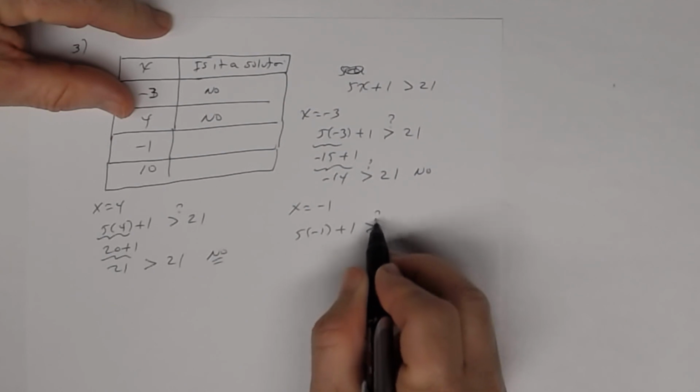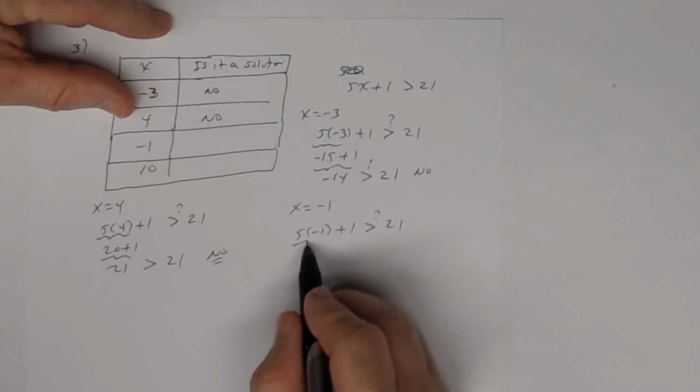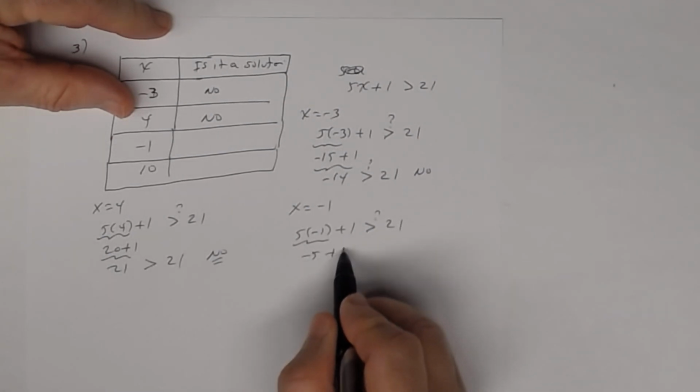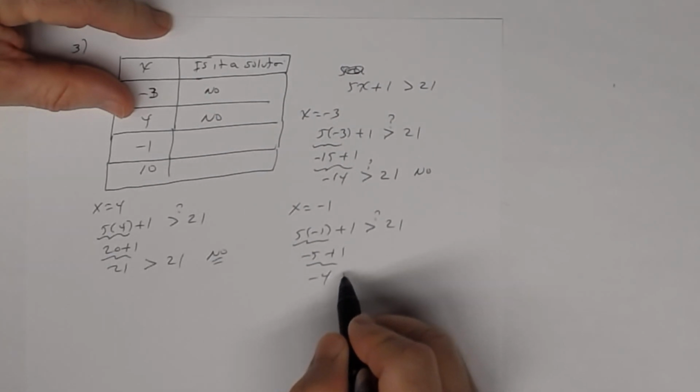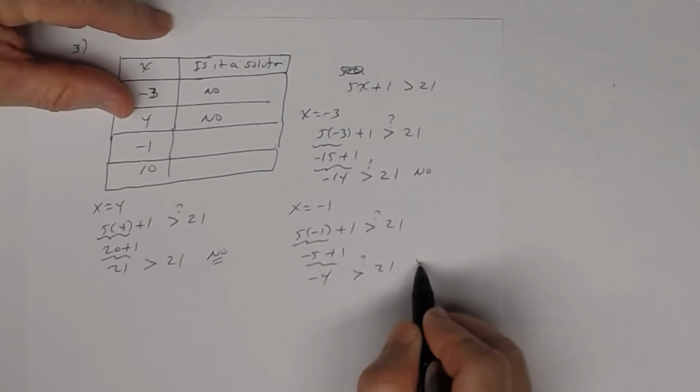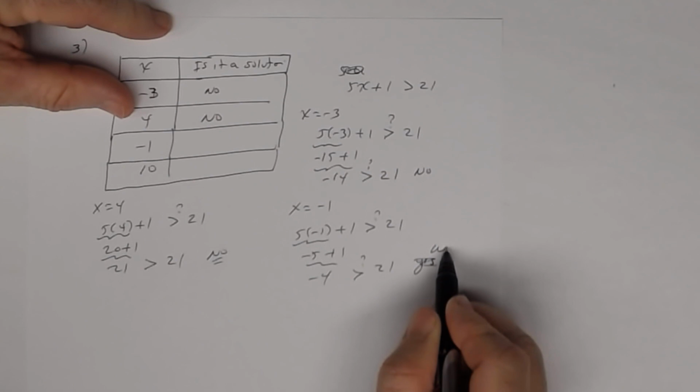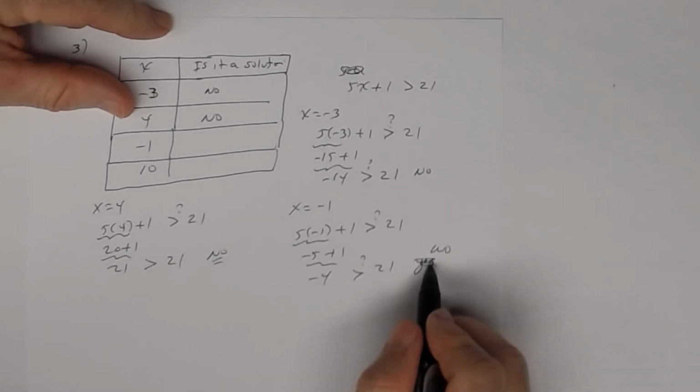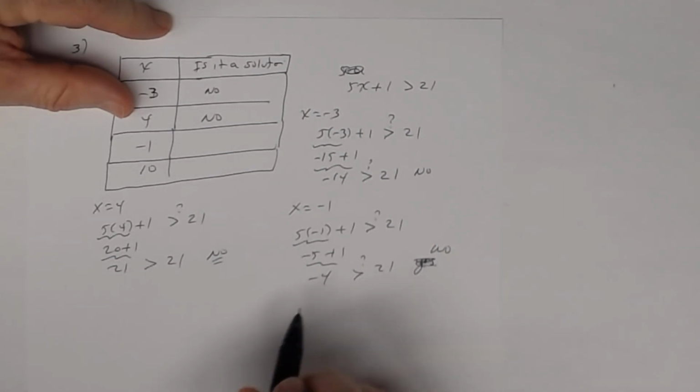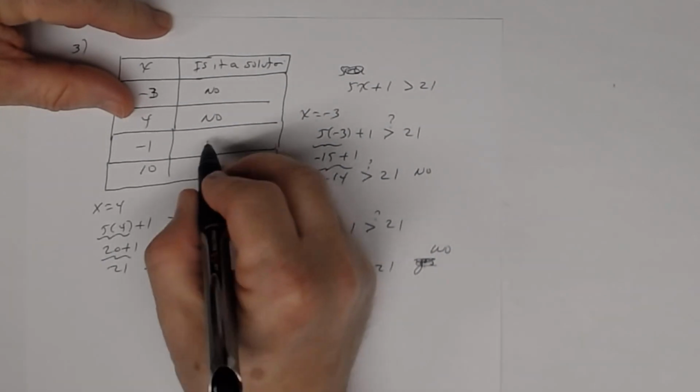And we'll see if that's going to be greater than 21. 5 times negative 1 is negative 5. Negative 5 plus 1 is negative 4. Is negative 4 greater than 21? The answer is no. I was about to put yes. The answer is no, right? A negative number is not greater than a positive number. So the answer is no.